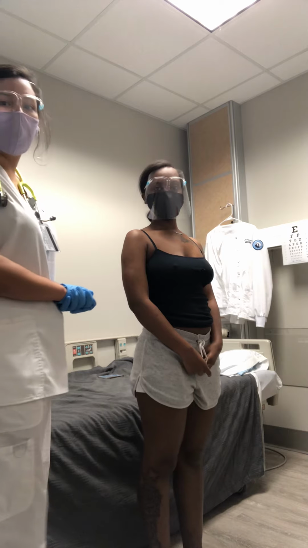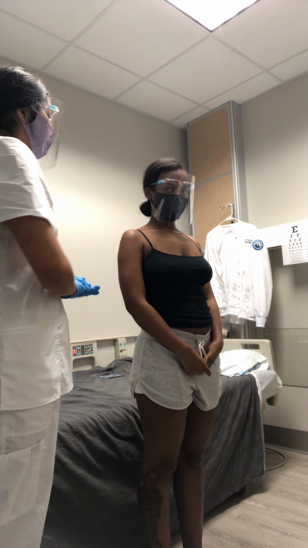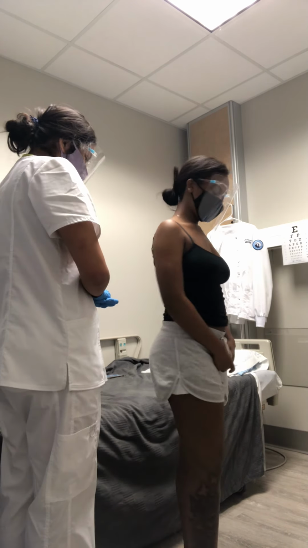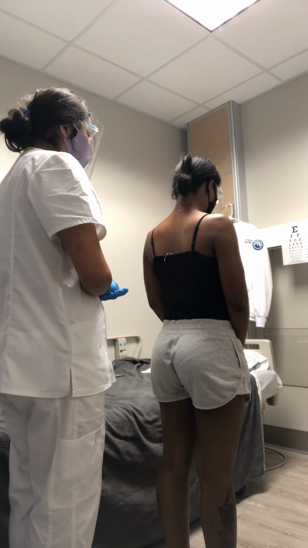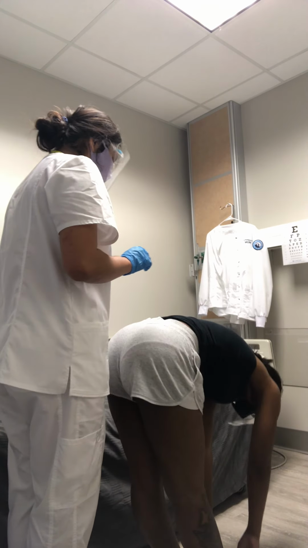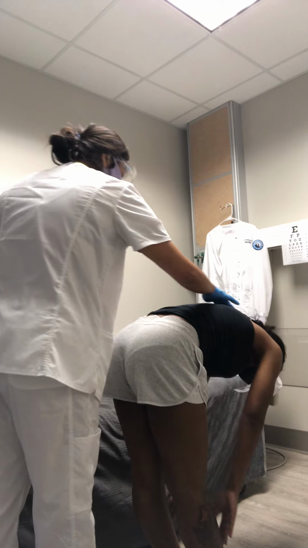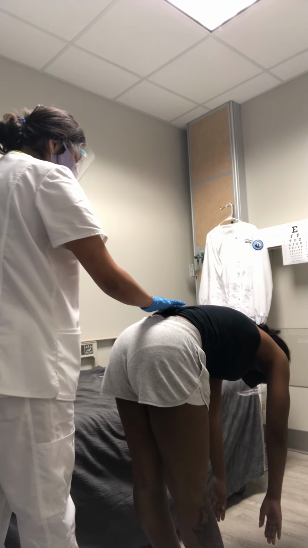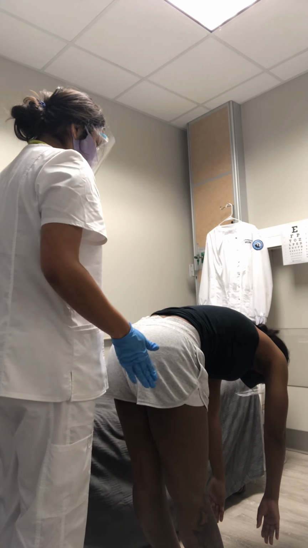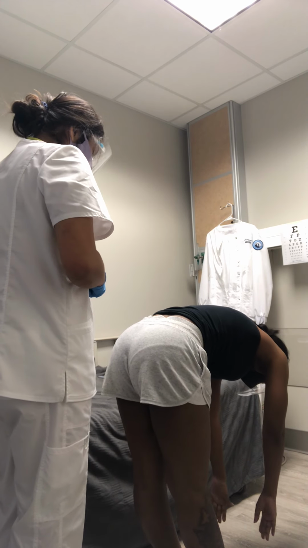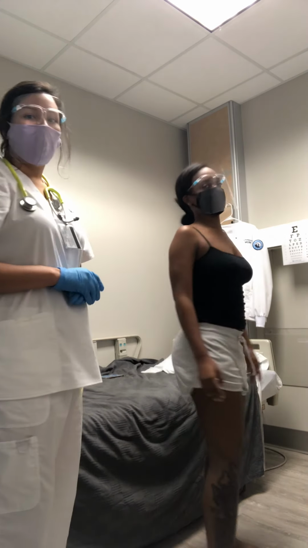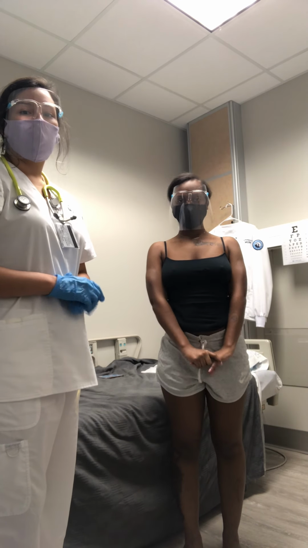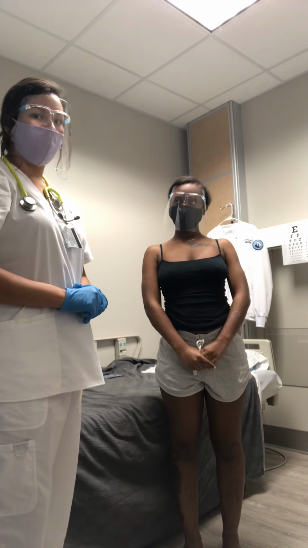Okay, so now we're going to screen for scoliosis. This is our final step. Okay, so you could turn around for me and you can bend down and touch your toes. I'm going to feel your spine real quick. Spine is medial, no curvature noted, and hips and shoulders are symmetrical. Okay, you can stand back up. Scoliosis test is negative for scoliosis.